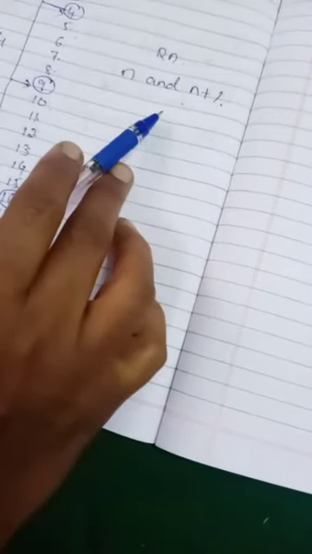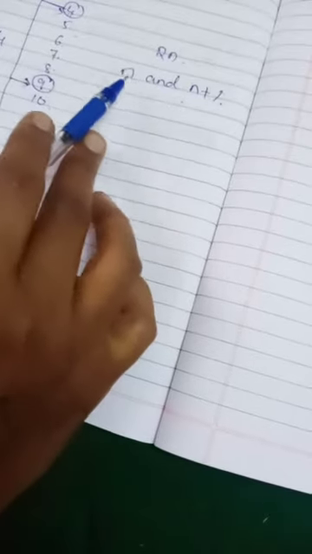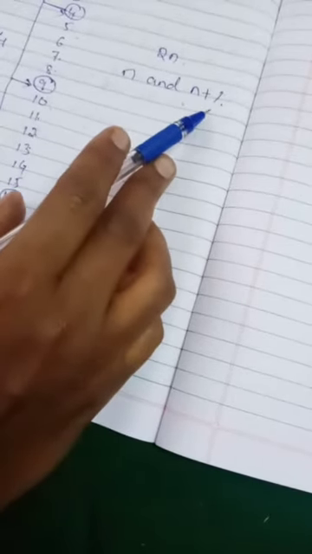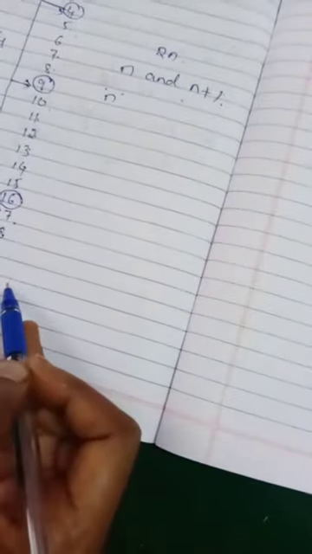Generally we can say that there are 2n non-square numbers that appear between the squares of n and n plus 1, where n is any natural number.